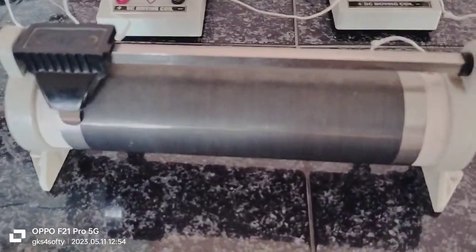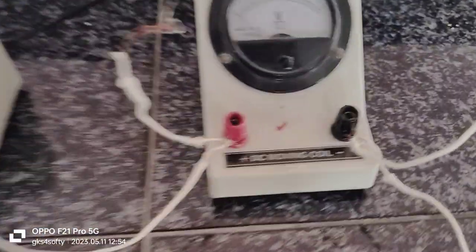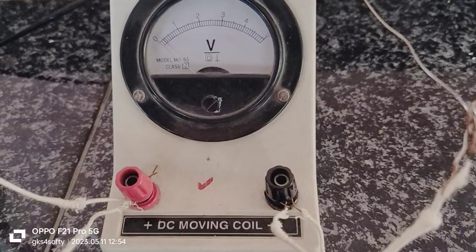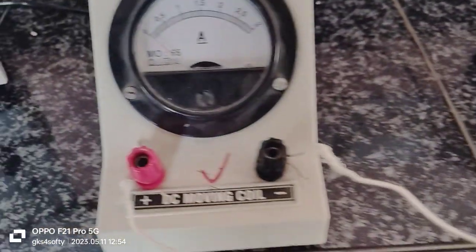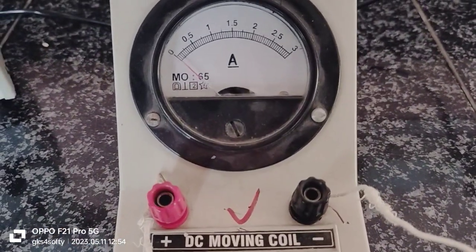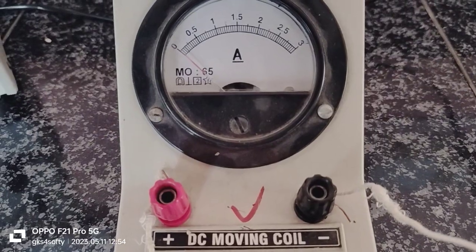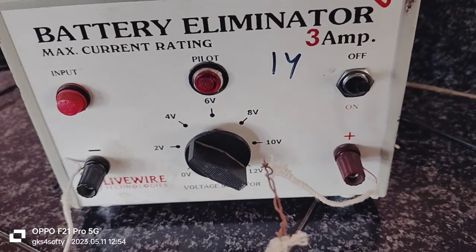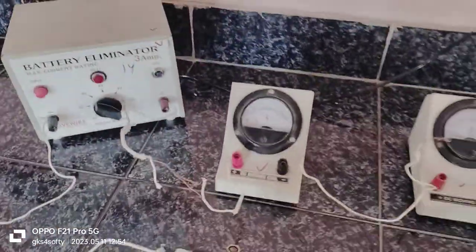This is a rheostat, a voltmeter with 0.1 least count, and this is an ammeter with 0.05 least count. This is a battery eliminator, and this is the circuit.